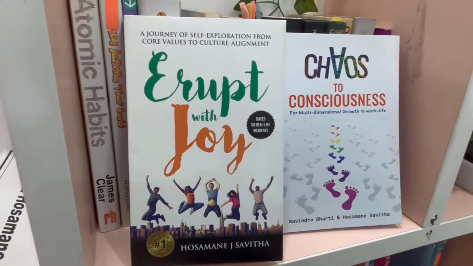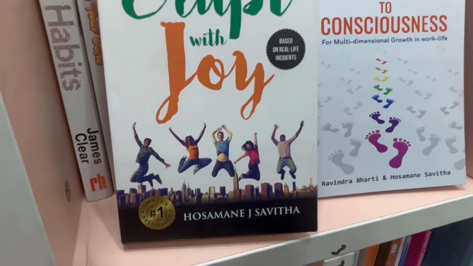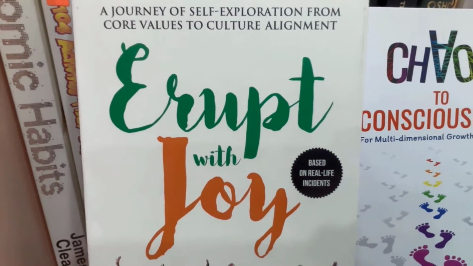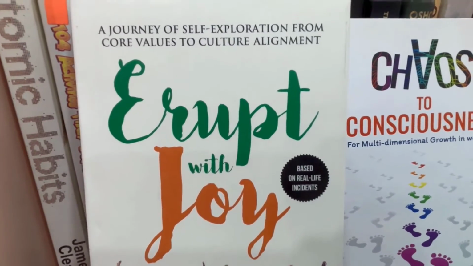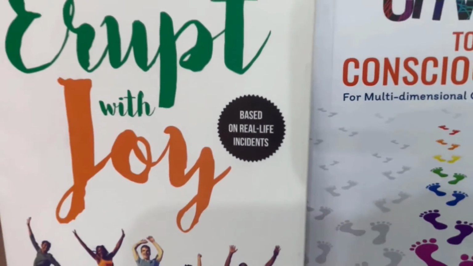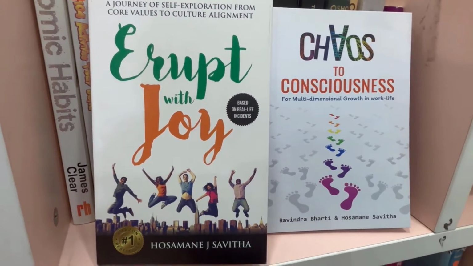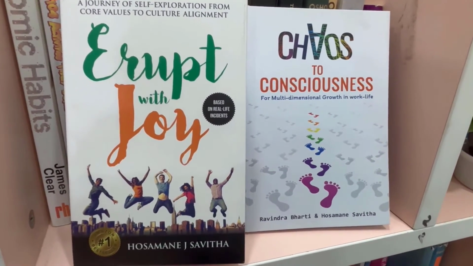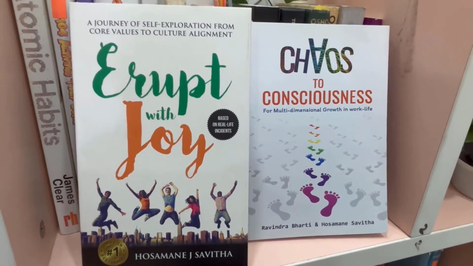The cover of the book should have the title. Here the title is Erupt with Joy, and then at the bottom we have the author's name, as well as at the top we have the subtitle. Erupt with Joy is the main title, and the subtitle of the book is A Journey of Exploration from Core Values to Cultural Alignments. I used this based on real life incidents just to give people the picture that it is all about real-time experiences, as it is a self-help book, and it will help people to understand that they can use this book as a guide for their own journey.